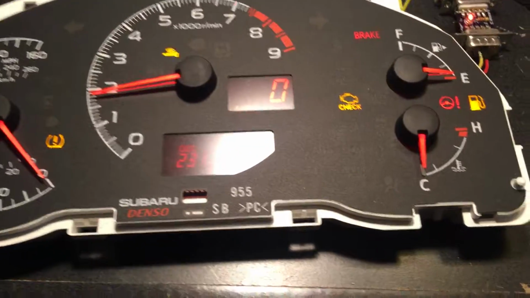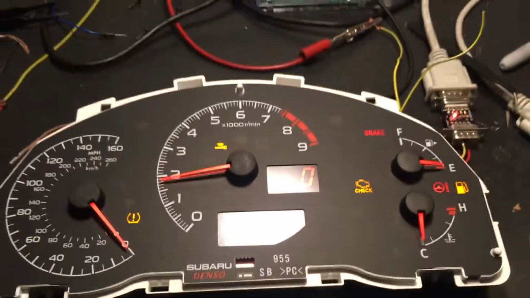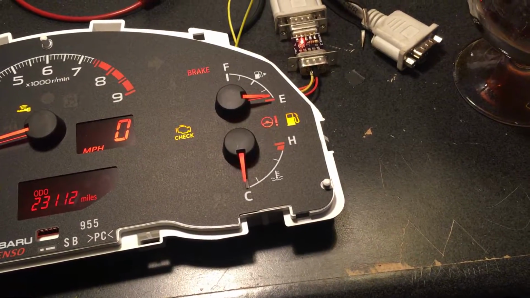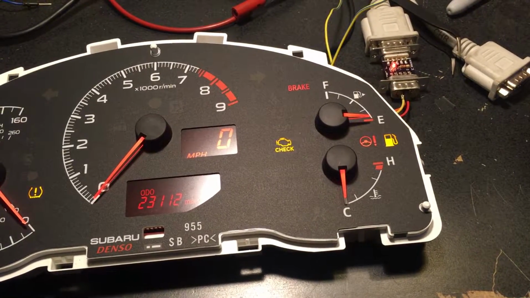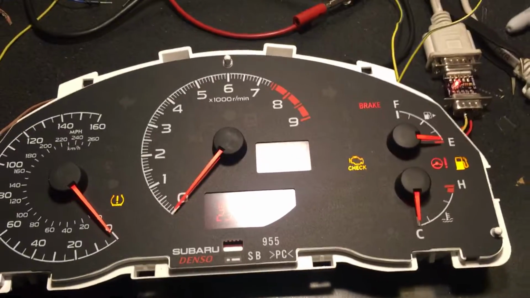That's pretty cool. I found a few other things out about the cluster, but nothing super remarkable right now. So once I find some more stuff out, we'll check back in.